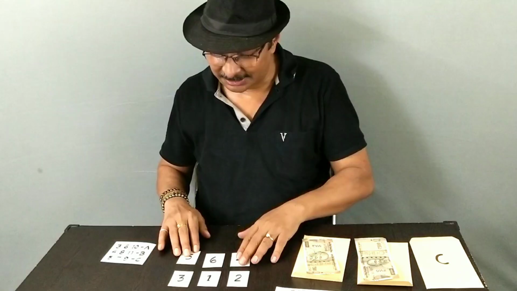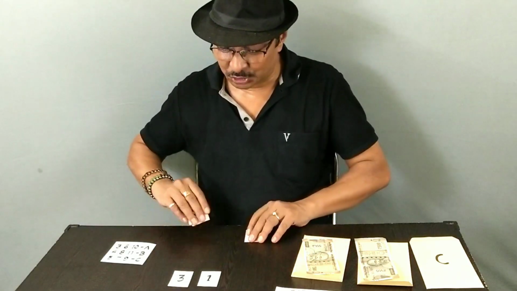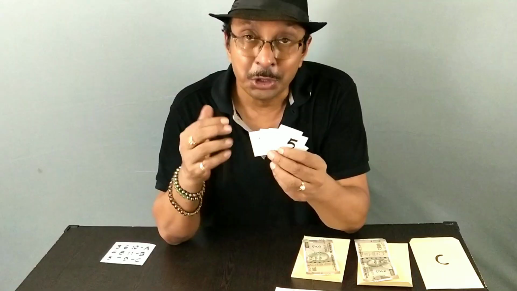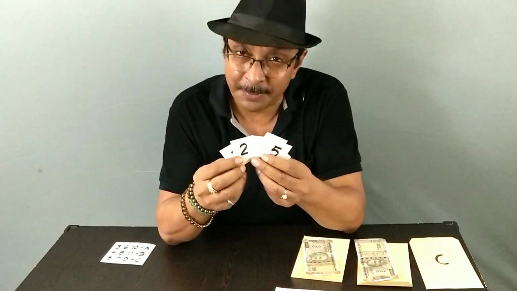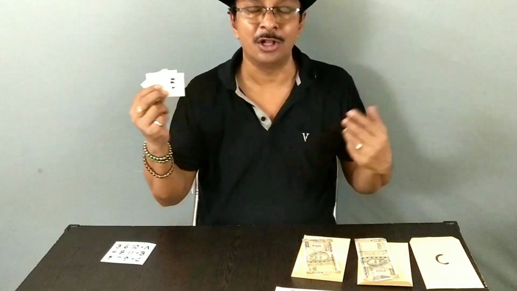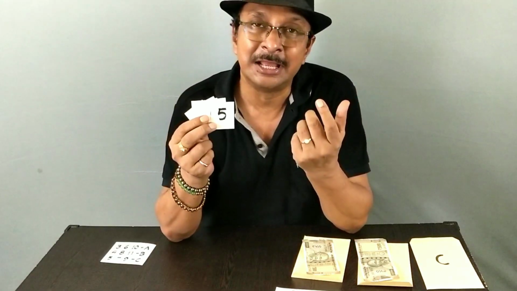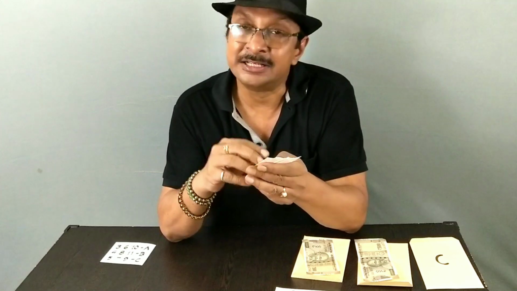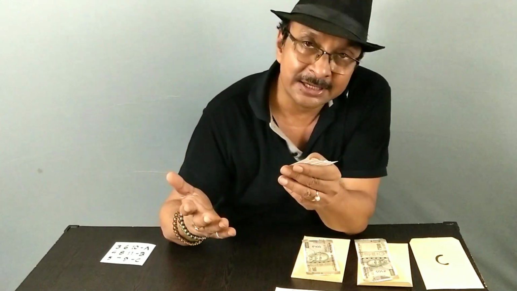Now these are the smaller pieces of paper. You can write the numbers 1 through 6 on these papers, or if you want, you can also use playing cards 1 through 6. That is Ace, 2, 3, 4, 5 and 6.